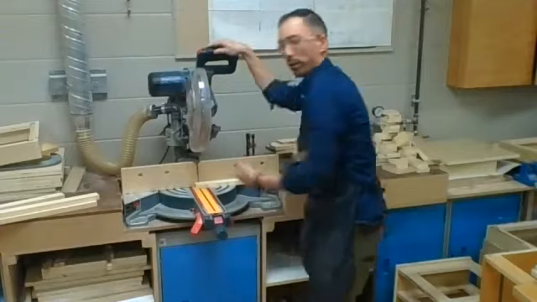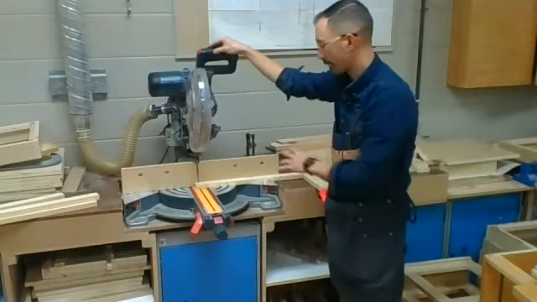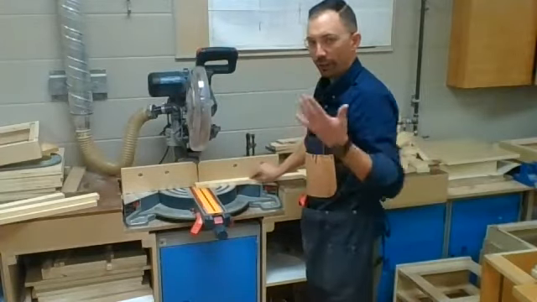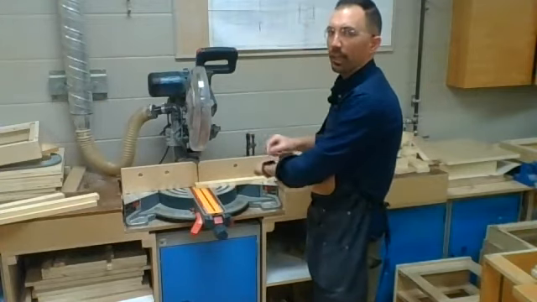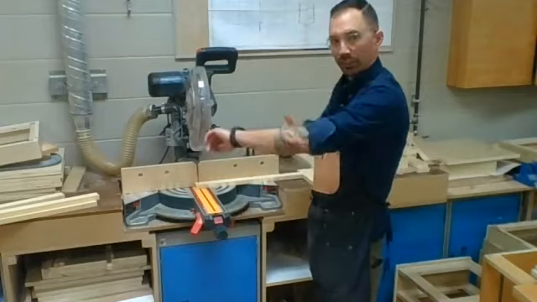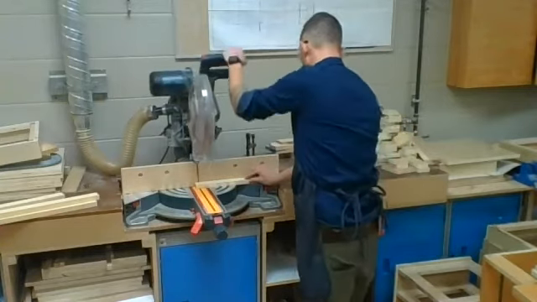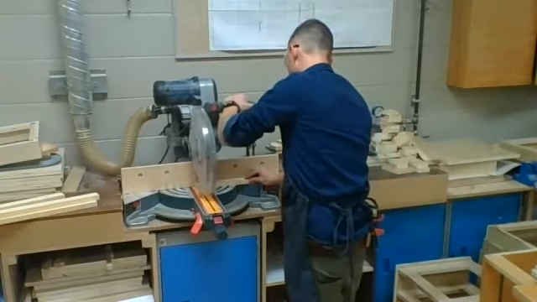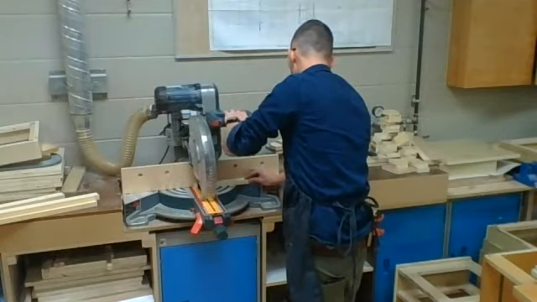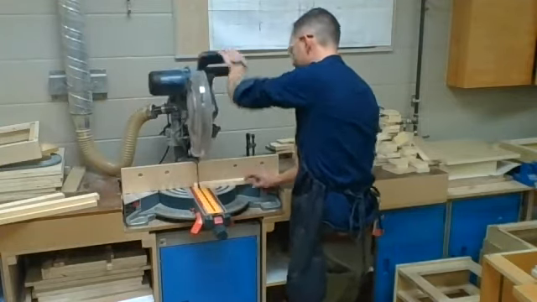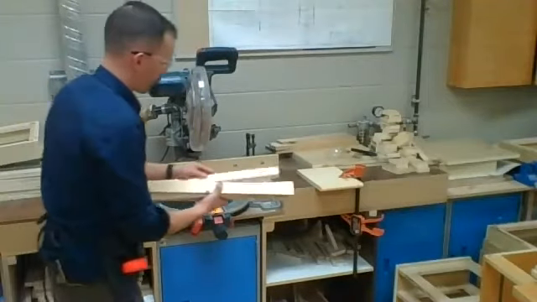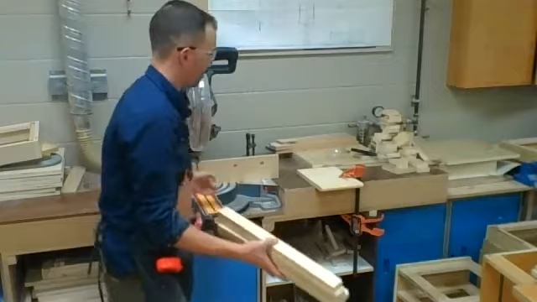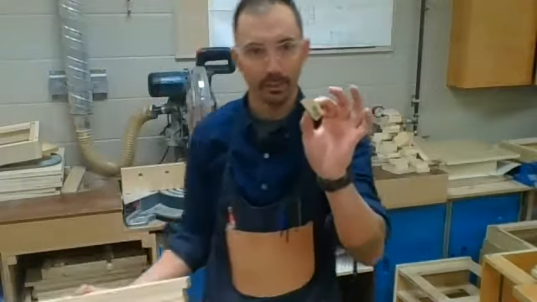So for this last one being so short, I have to change my body position and change what hands I cut with, just so I'm not cross-cutting and potentially having that blade come up and cut me pretty bad. Once again, a little bit of scrap, that's it.